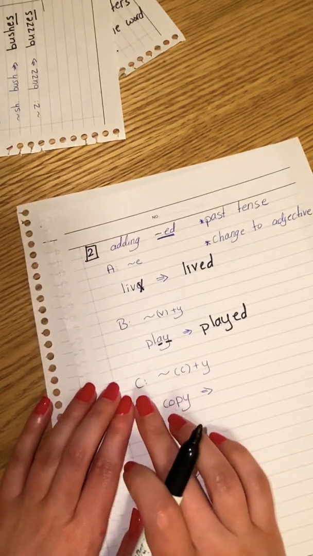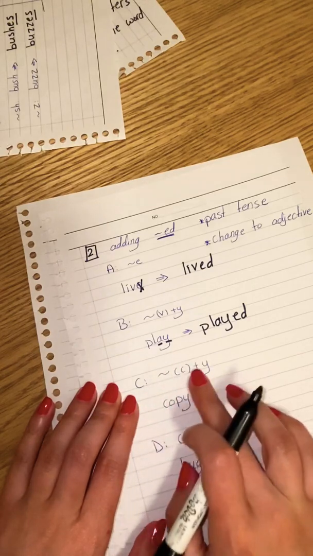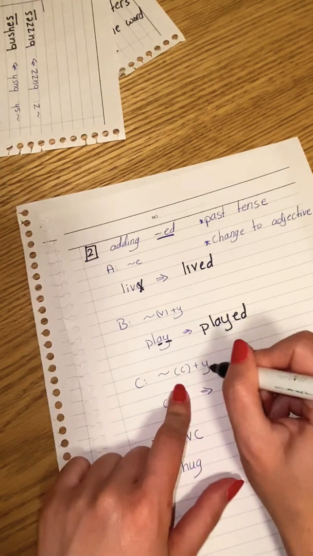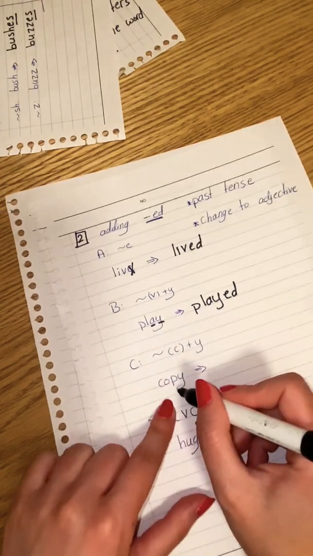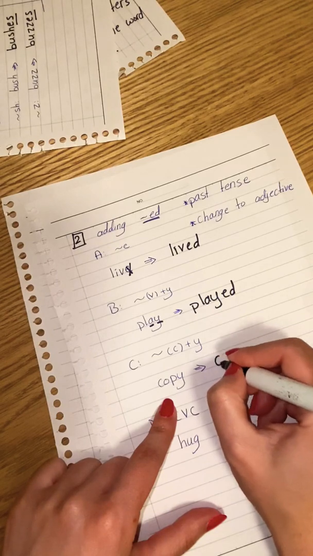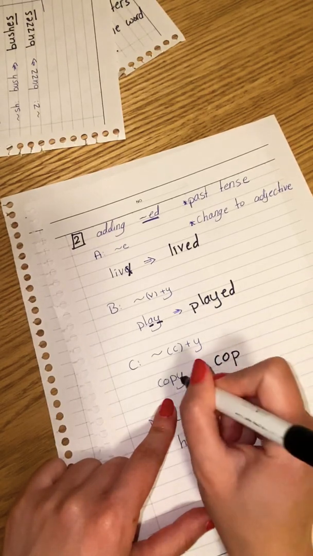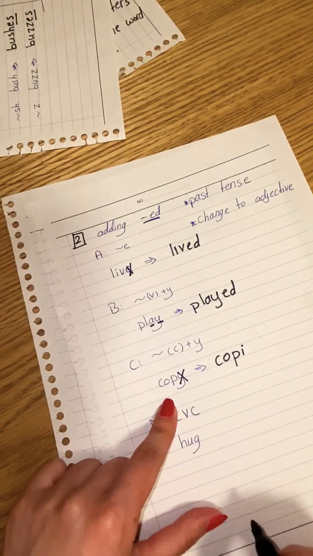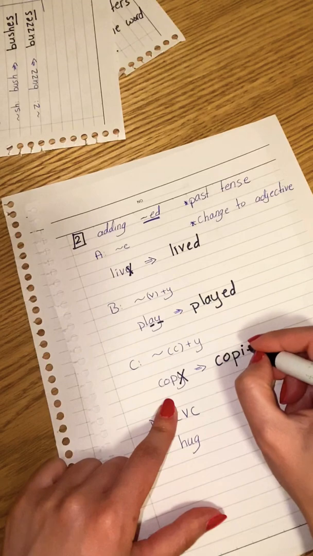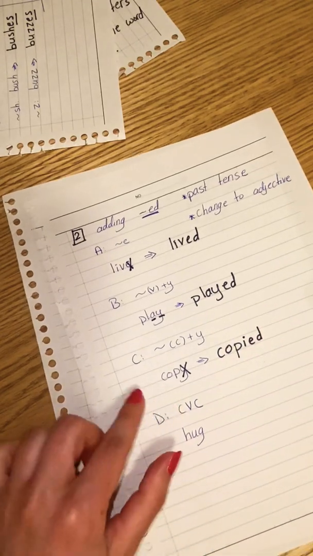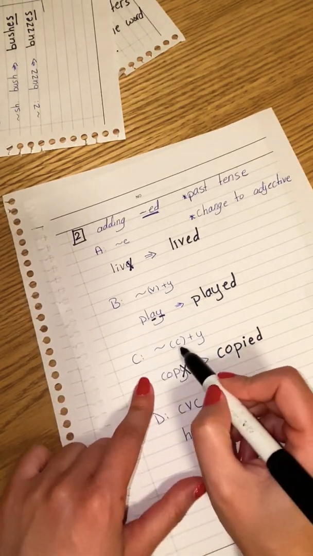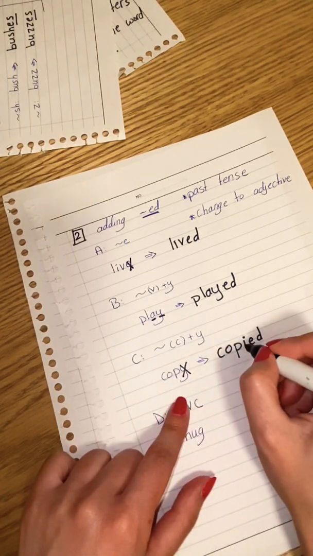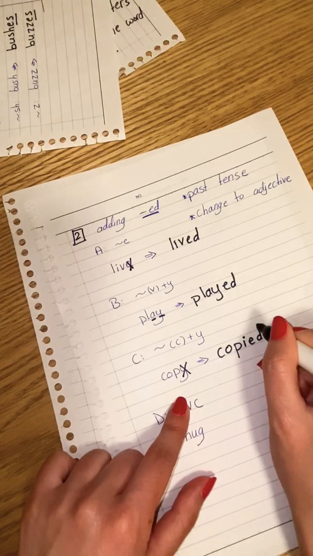As for rule C, which talks about the words that end with a consonant, this C stands for the consonants, and a Y, like the word copy, I need to do the following. I cross out the Y, and write an I instead of it, replace it with an I, and then add ed. Okay, so again, when I have a word that ends with a consonant plus a Y, I cross out the Y and replace it with an I, then add ed.